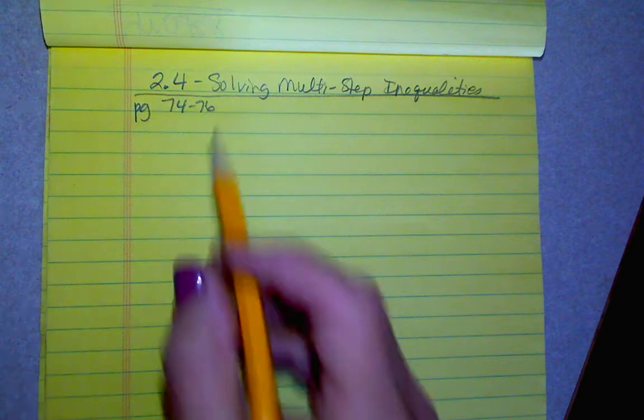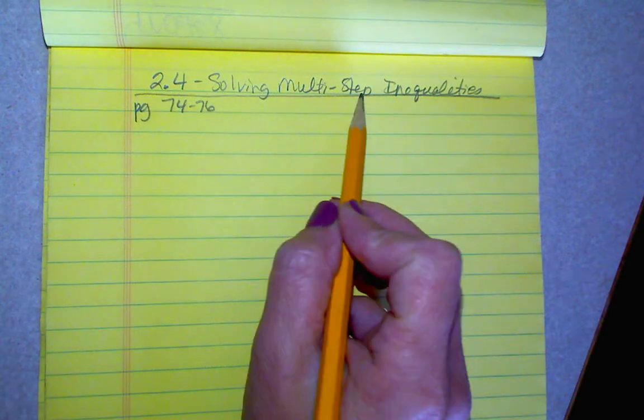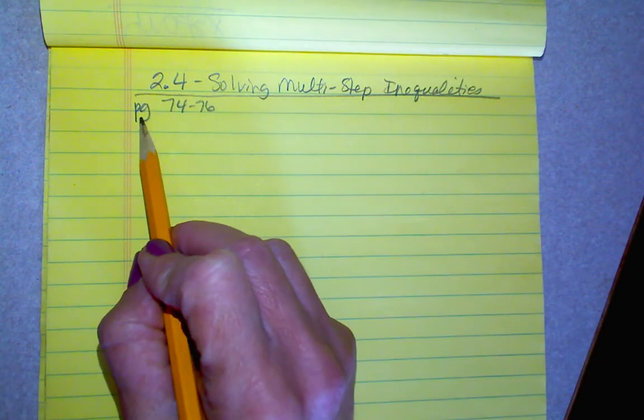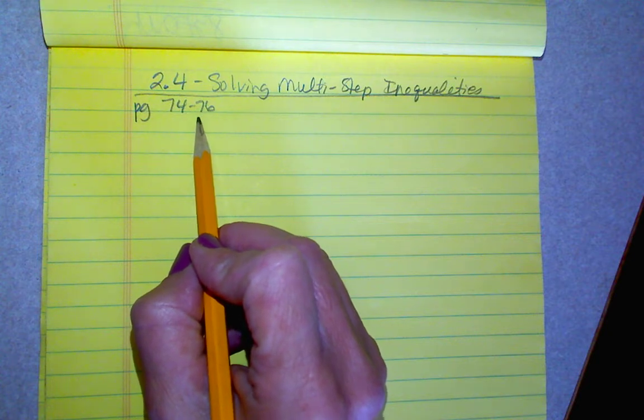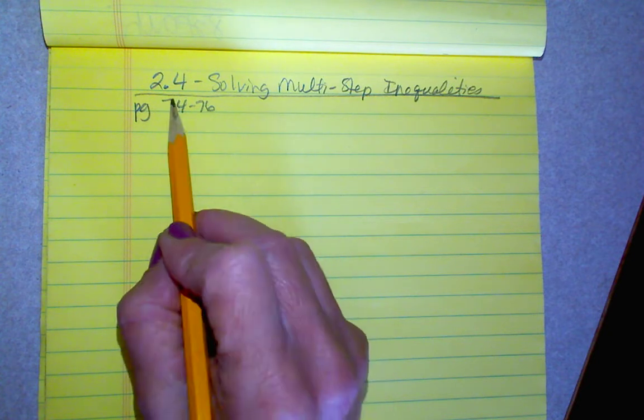This is for Algebra 1. This is 2.4, Solving Multi-Step Inequalities, from your textbook, page 74 to 76. So pause me right now if you don't have your paper and your book open and ready to go.